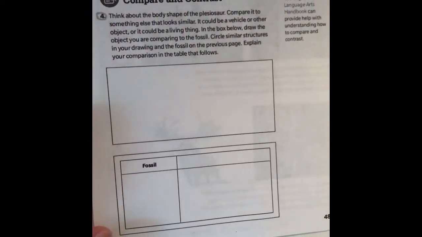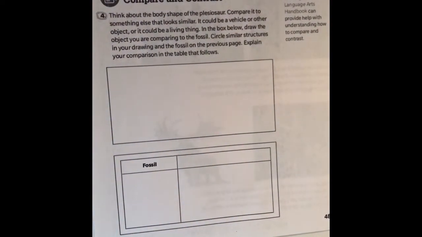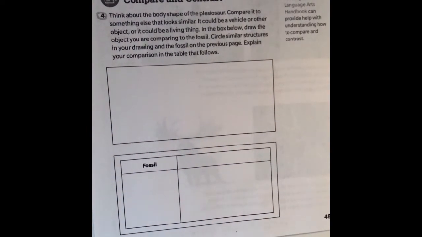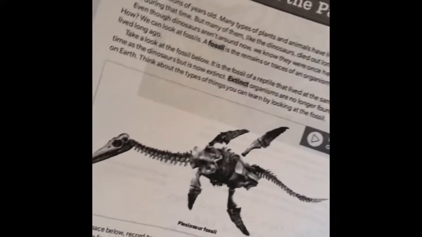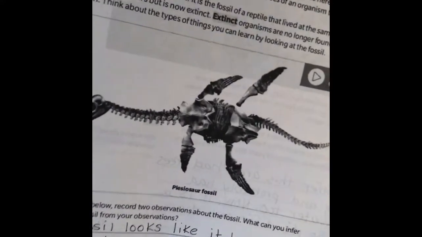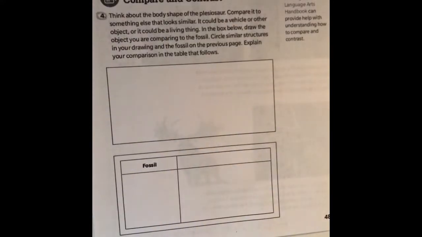Number 4, you get to be an artist and draw something. So we're going to think about the body shapes of the plesiosaur. That's what this creature is. And at the end of the video, I will put some pictures of what scientists guess that it looked like. It's actually pretty interesting to see what it might have looked like if it had skin or whatever else we can imagine some of these creatures having. I would say probably not fur since it's an aquatic animal.